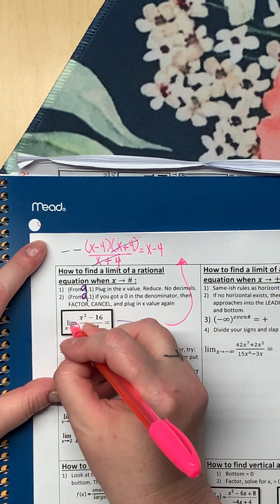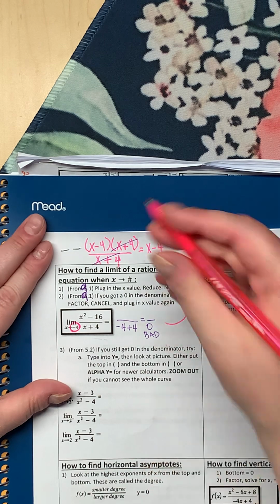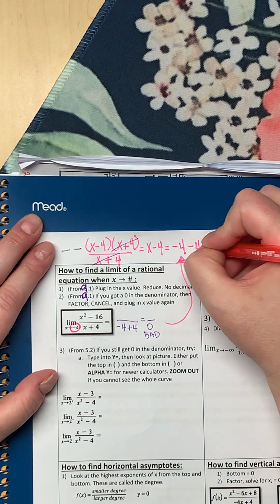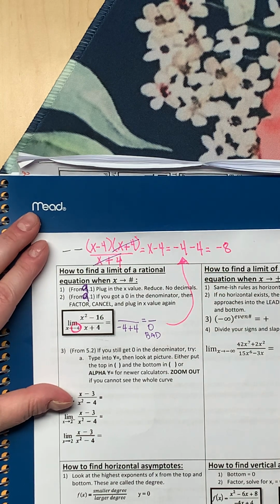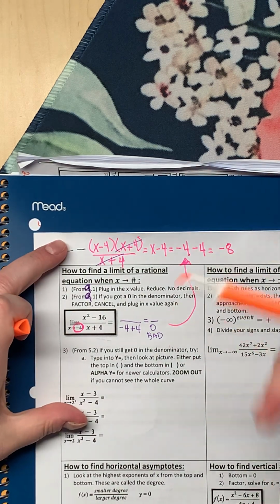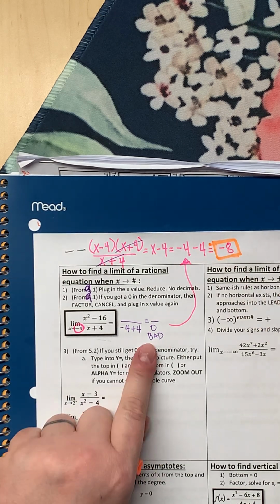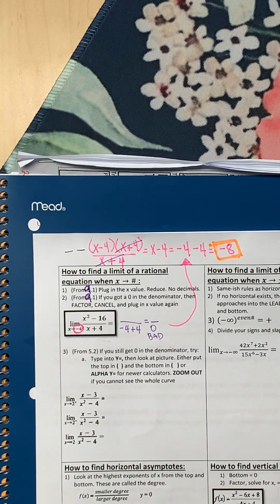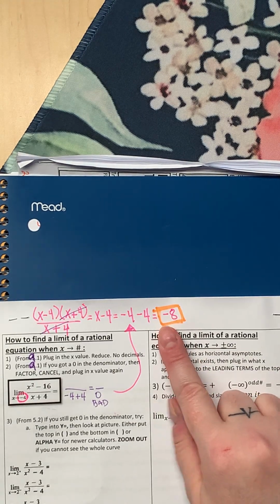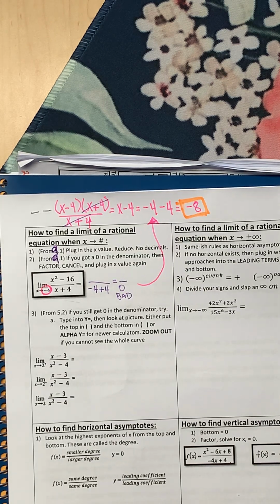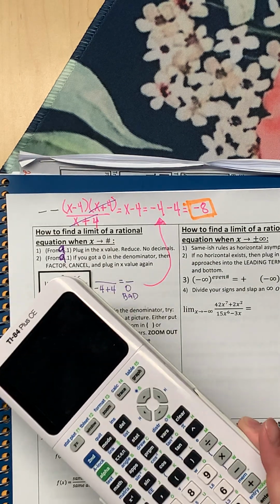So we had a -4 we were dealing with. So let's plug in -4. So -4 minus 4 is -8. So even though we thought there was no limit because there was a 0 on the bottom, once we factored and canceled, we were proven wrong. Okay, let's go over if you still get a denominator of 0. Okay, if you still get a denominator of 0, we use a calculator.